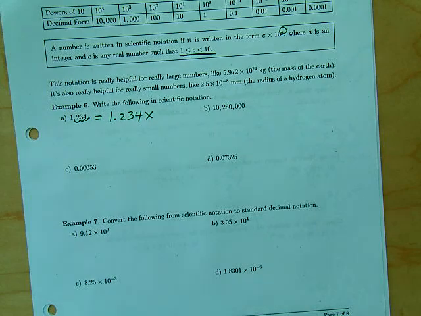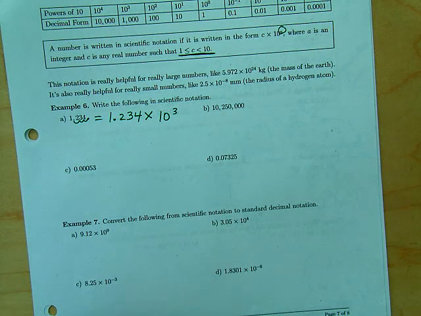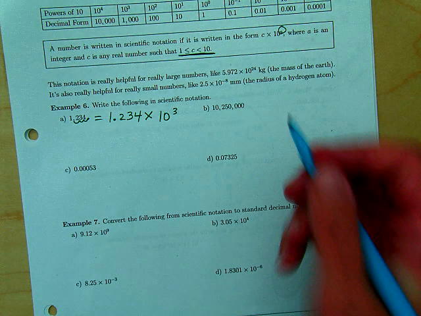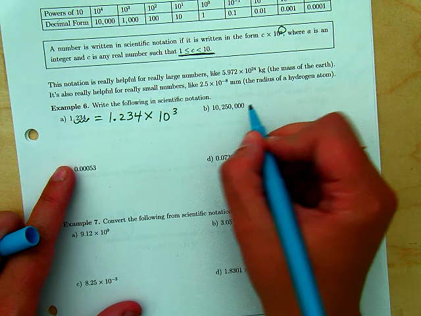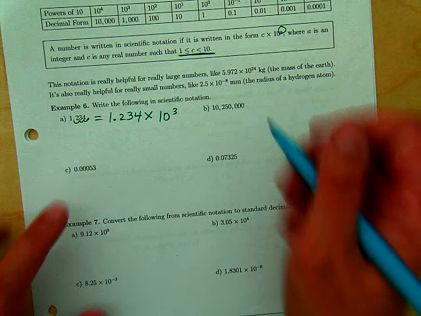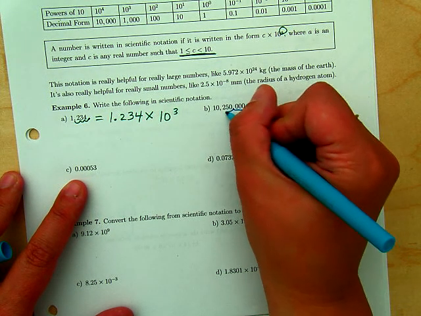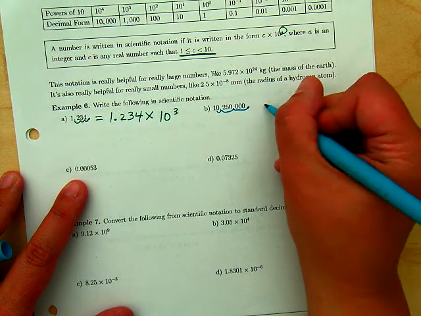Since that's 1,000 and I moved the decimal 3 places, it's going to be times 10 to the 3rd power, right? Okay, so I take the decimal on the really big number. Where is the decimal here? I don't even see the decimal. Where is it? Yeah, it's at the end. I'm going to move it 3, 6, 7 places.